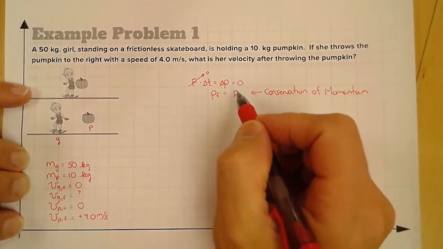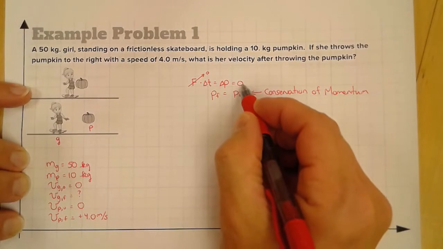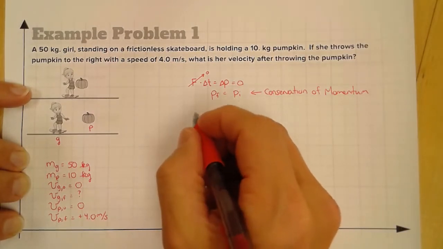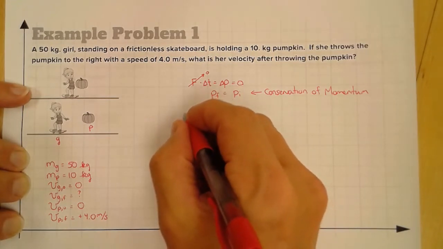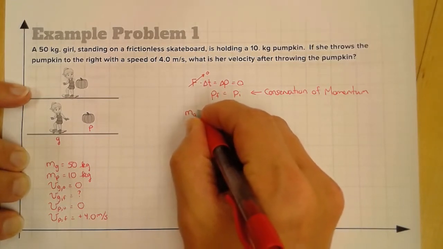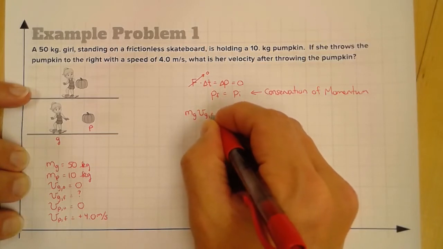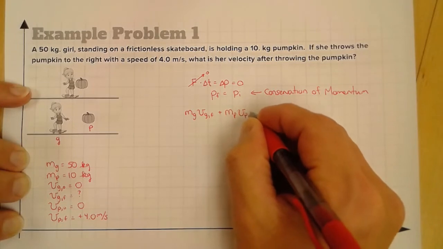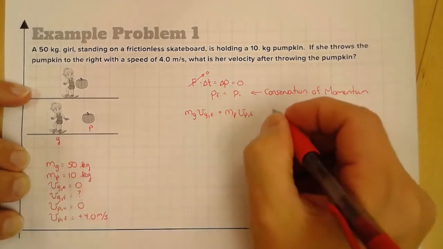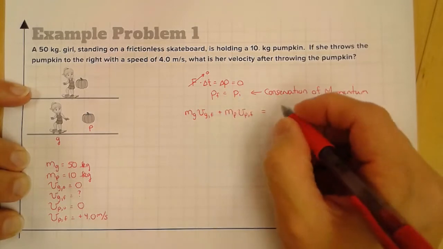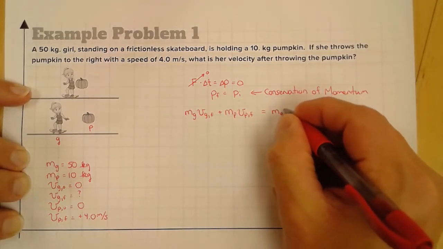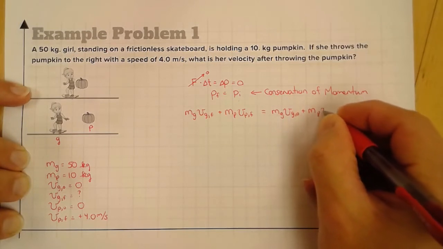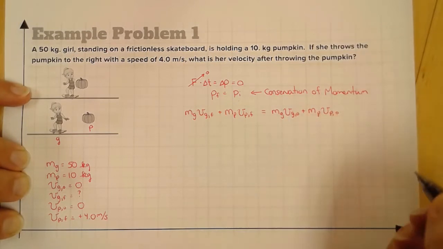And I know you guys don't like doing this, but every single problem you've got to start with this idea, state the conservation of momentum principle, and then write out what it means algebraically. So the final momentum is going to be the mass of the girl times the velocity of the girl final, plus the mass of the pumpkin times the velocity of the pumpkin final. That's the final momentum. And that's got to equal the initial momentum. The initial momentum is going to be the mass of the girl times the velocity of the girl initial, plus the mass of the pumpkin times the velocity of the pumpkin initial.